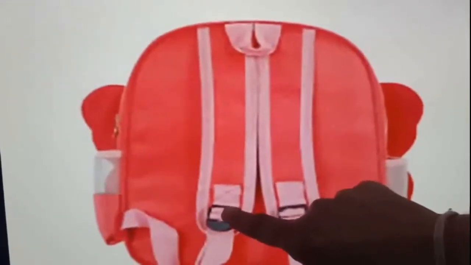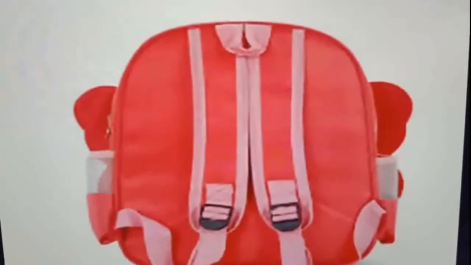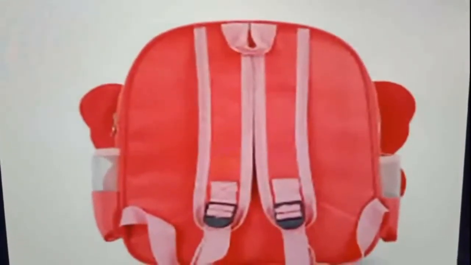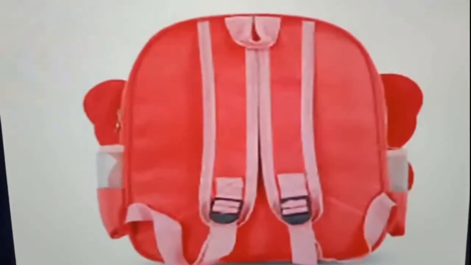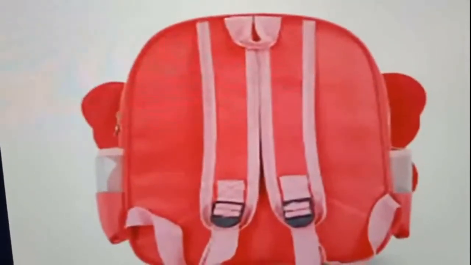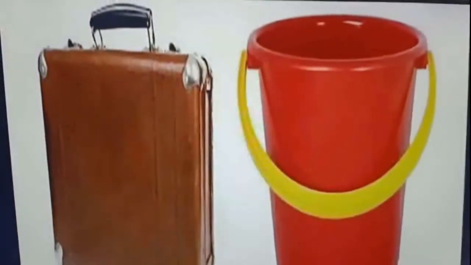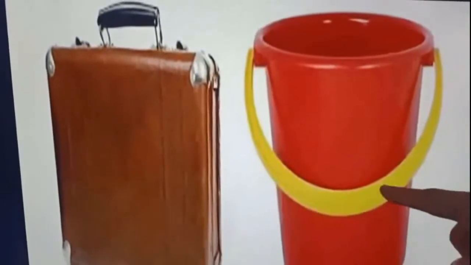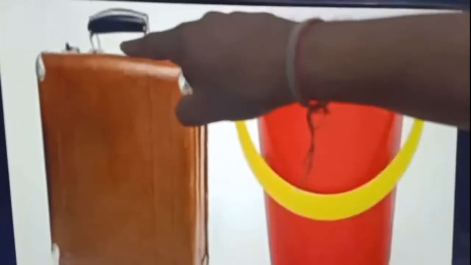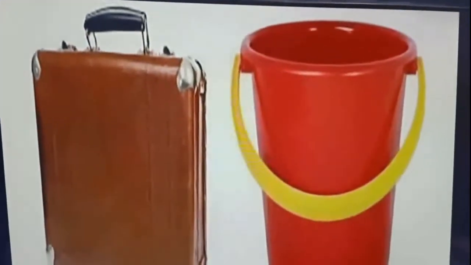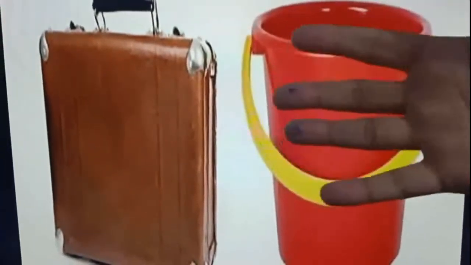These straps spread the weight of the bag over a large area of the shoulder, so it exerts less pressure on the shoulder. In our daily life we also experience that handles of a bucket and briefcase are broad, so they exert less pressure on our fingers and hand.